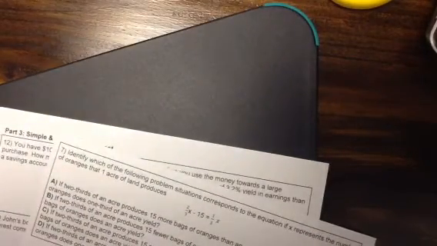Okay. So number 7. Sorry, I don't know why we're all coughing and hacking.